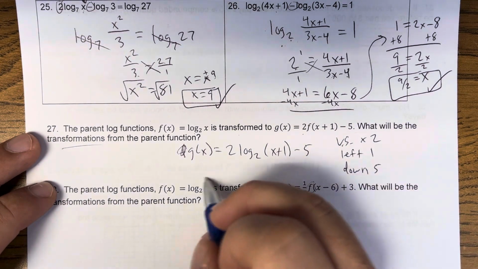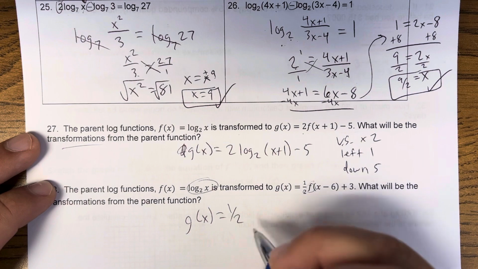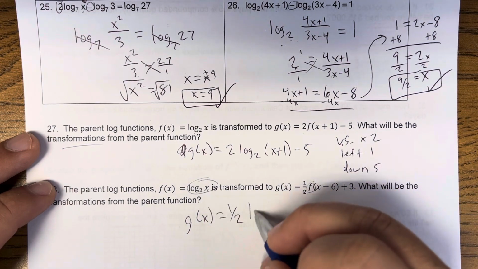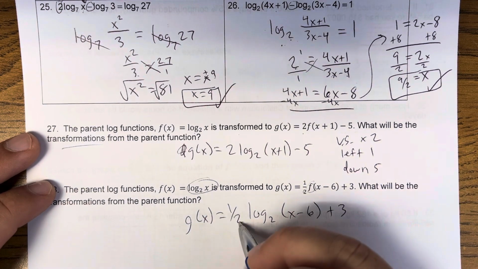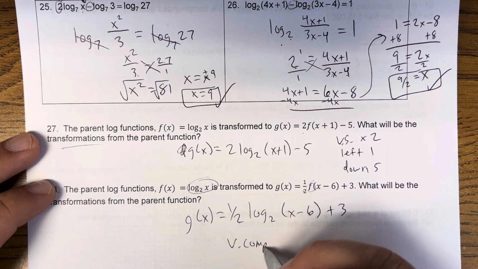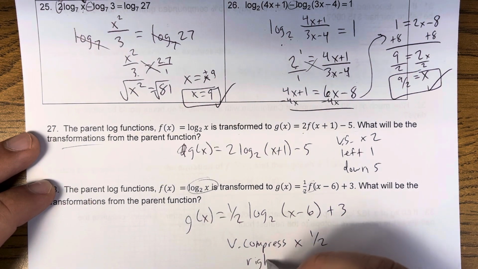So this f means my log function. So again, g of x equals, I've got 1/2 in the front, and then we're doing my function, which is log base 2 of x minus 6 plus 3. So in this we have a vertical compress by 1/2, right 6, and up 3.